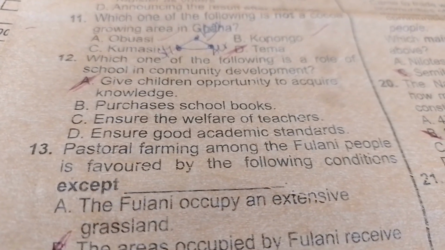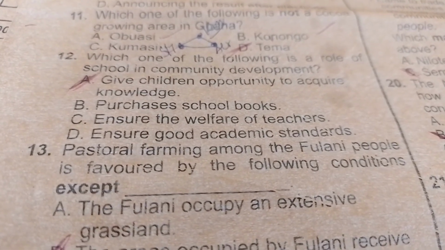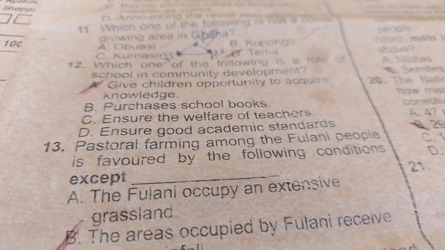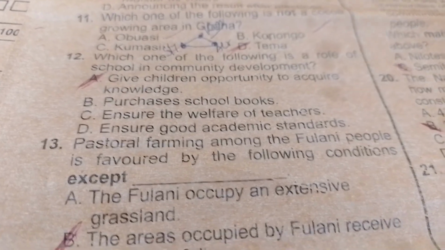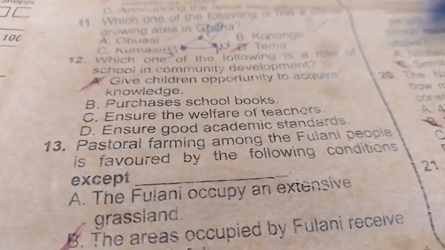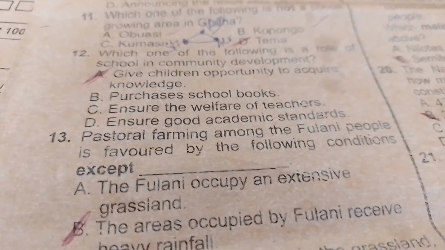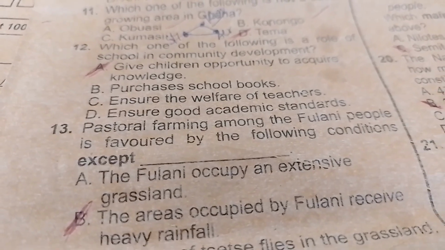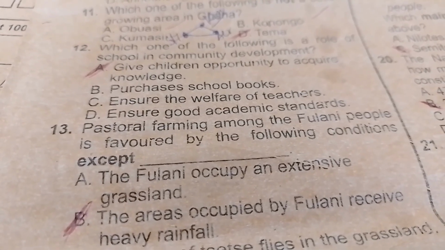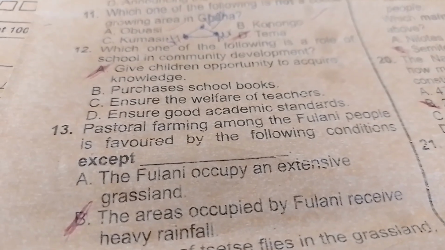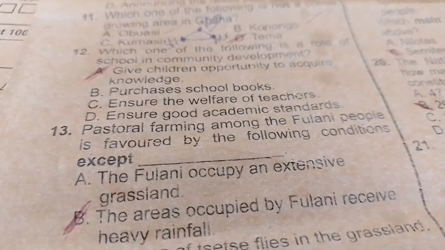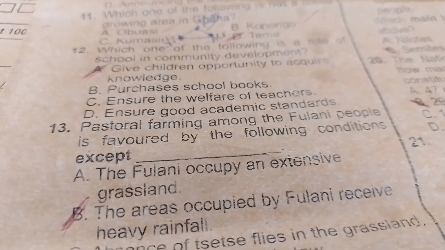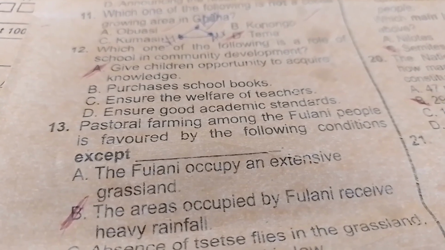Pastoral farming among the Fulani people is favored by the following conditions. We have the pastoral farmers. These are the Fulani members that we have in the West African region at a place known as the Sahel. The Fulani are the largest and most famous pastoral farmers in the world. In Africa, they occupy the Sahel region. And we say that the Fulani don't move southwards because where they would occupy, they fear the tsetse flies that will attack their animals, and that's why they don't move southwards.